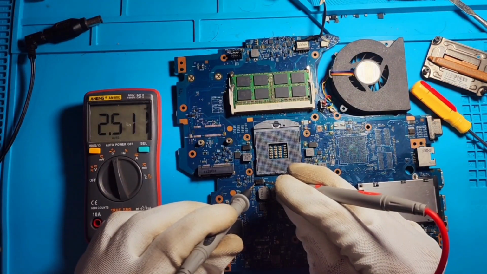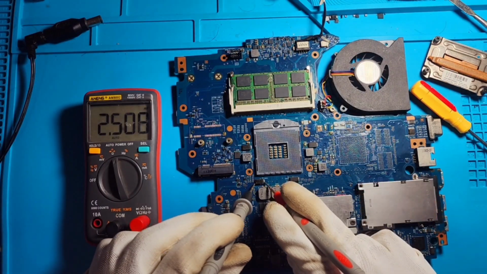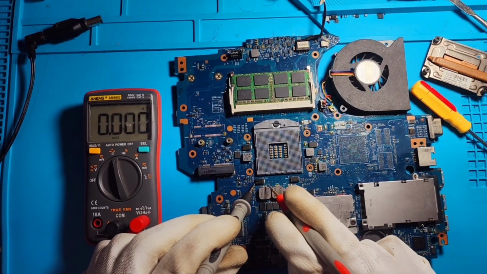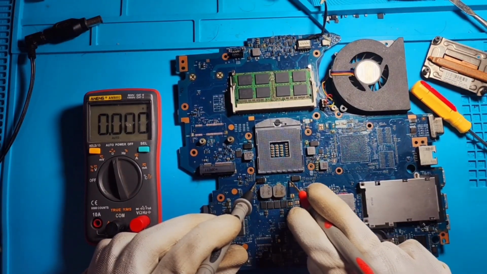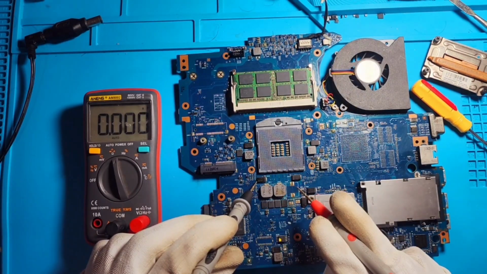So we are getting a high capacitance value. Because there are many capacitors around the area, they might be in parallel, so we are reading the same value.